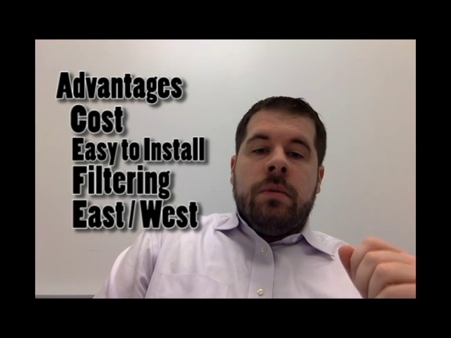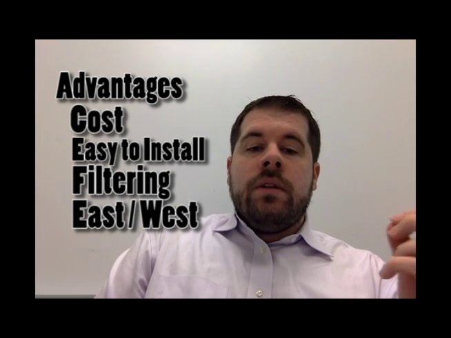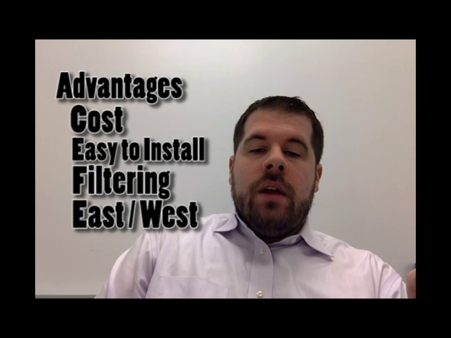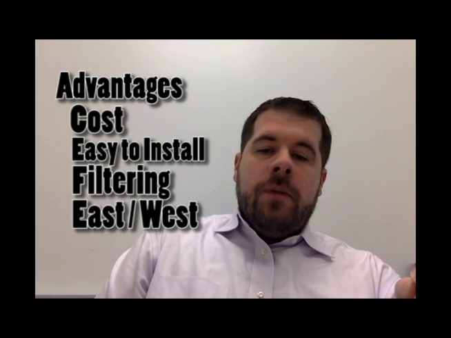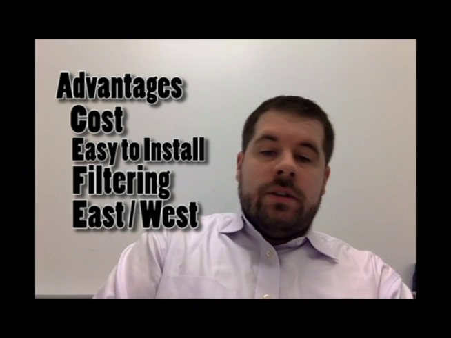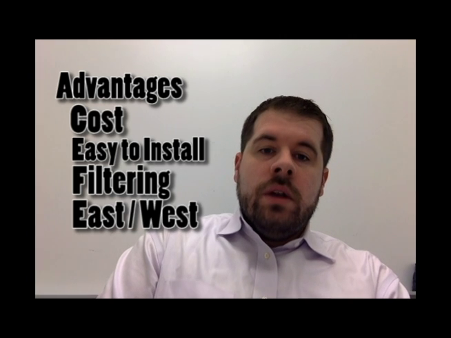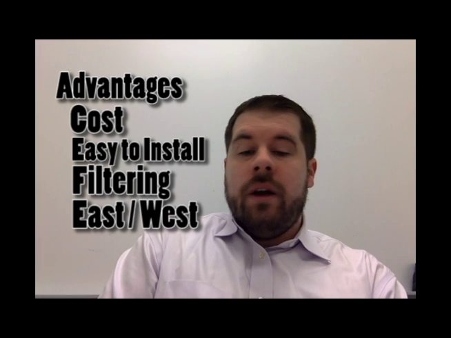Many times people are utilizing spans not because they want to, but because they actually do have to capture that east and west traffic. A TAP, for example, will not capture that traffic, no matter what technology you're using, simply because maybe two hosts live on the same switch. So you have to utilize a span, and that's fine.